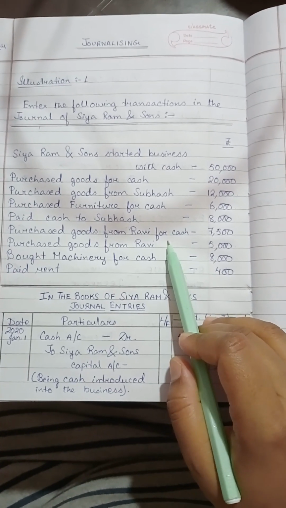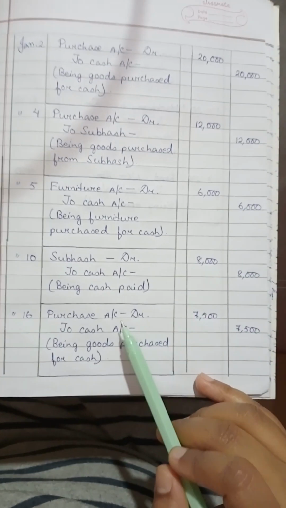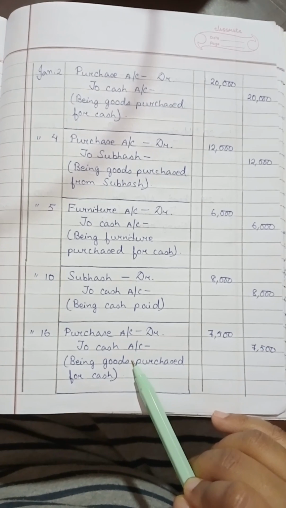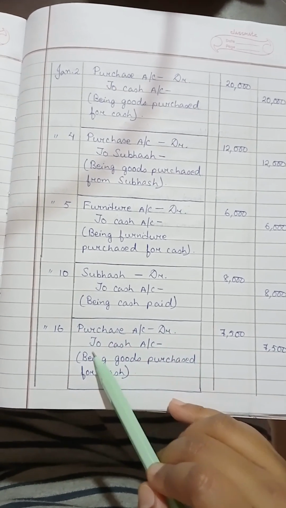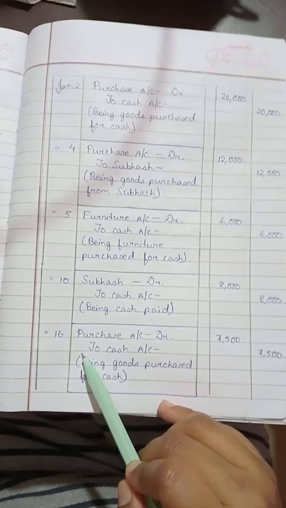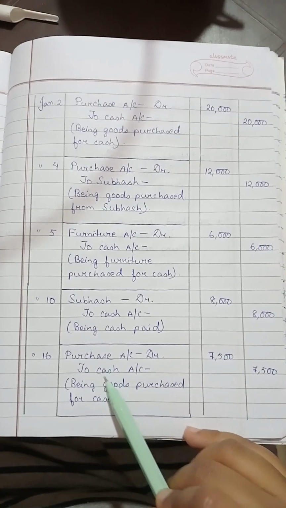Then here you see purchased goods from Ravi for cash. Here a cash purchase has been made. So purchase account debited to cash. Purchase expense account increases, so it should be debited. Cash asset account decreases, so it should be credited, 7,500.